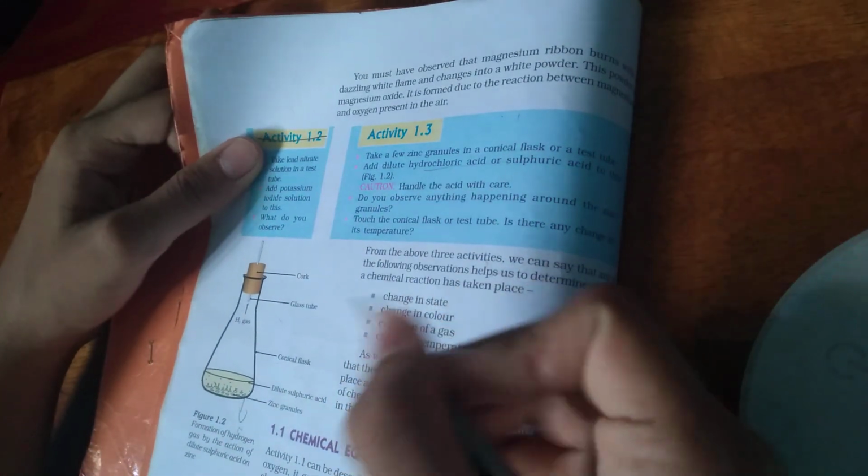So from this, what conclusion have we come to? From all this activity, what conclusion have we come to? Whenever a chemical change happens, how do we determine it? For example, when you burn paper, it becomes black. How can we determine it?